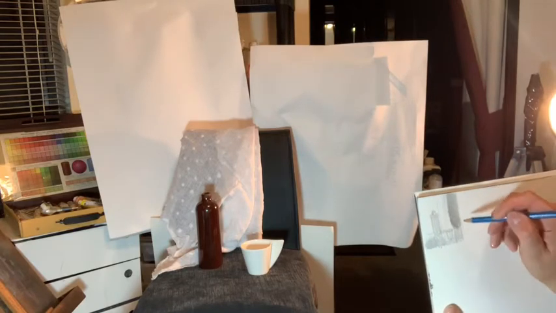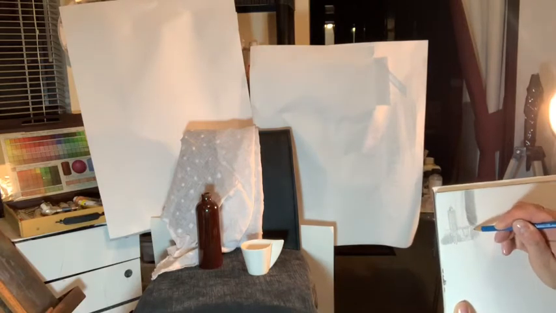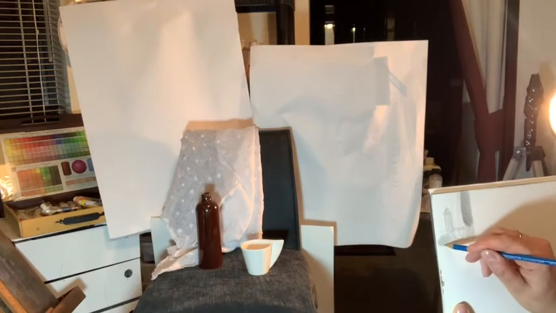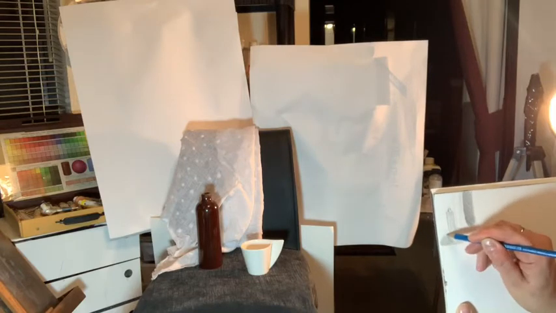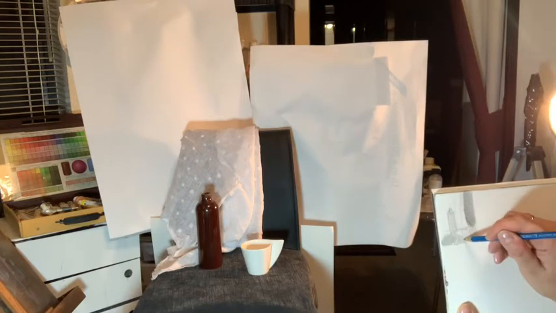And then I will have this dark gray, pretty dark too.